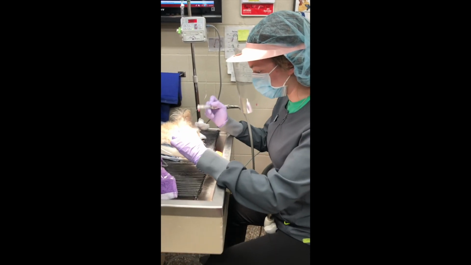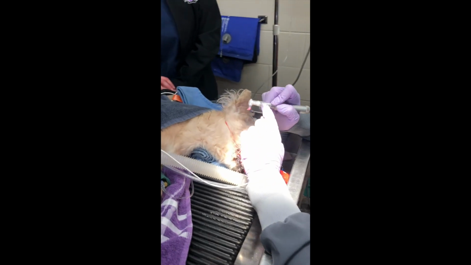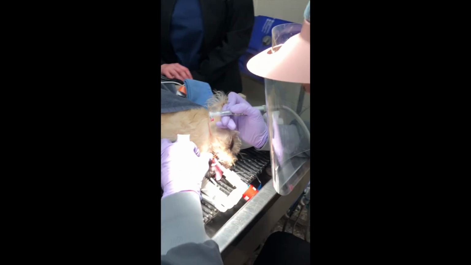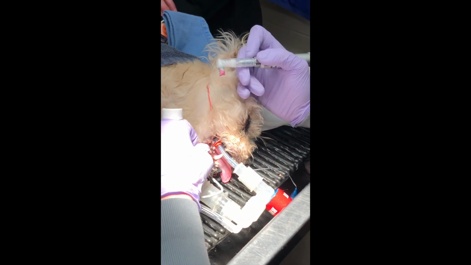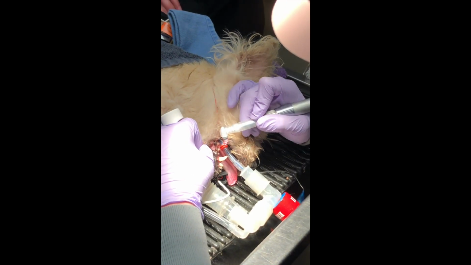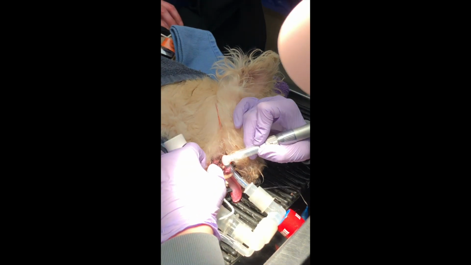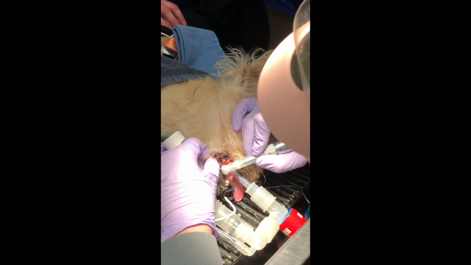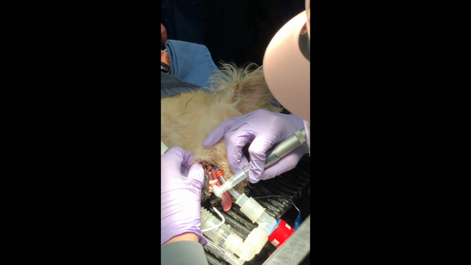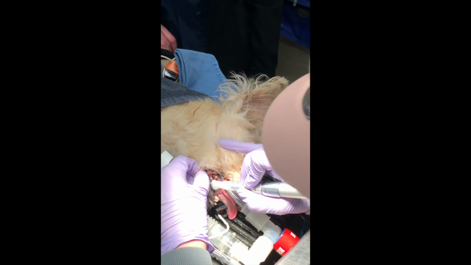Okay, now I'm going to polish. I'm going to make sure I have my slow speed handle with a fresh poly cup on it with some paste. I'll make sure I have plenty of paste. Polishing is going to smooth any pits or scratches caused by scaling. So I'm going to make sure I apply gentle pressure to flare the end of the poly cup to make sure it gets under the gum line. And I'm not going to keep it on the tooth more than 5 seconds, but I want to make sure I get the full surface of the tooth.